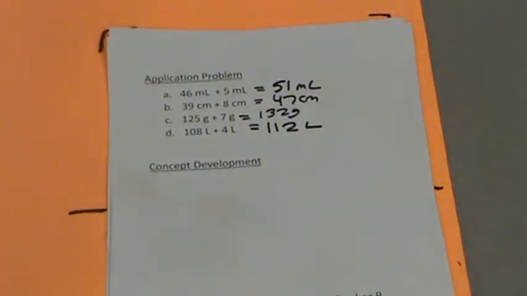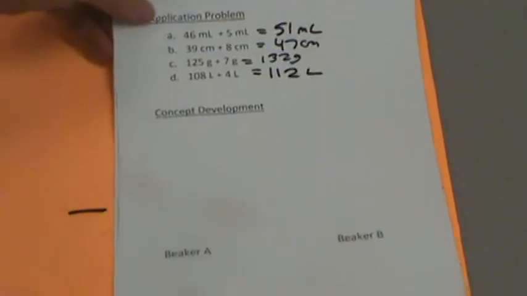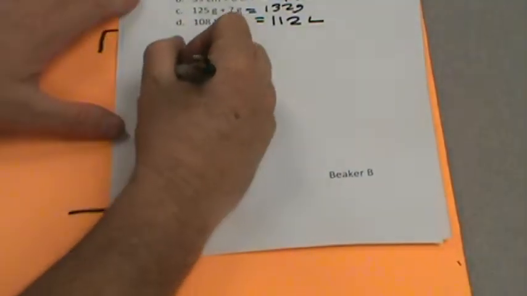All right, we're going to go on with our concept development. And we're going to show 2 beakers, beaker A and beaker B. Let's make the beaker A and beaker B.